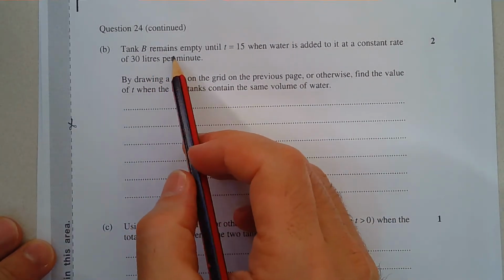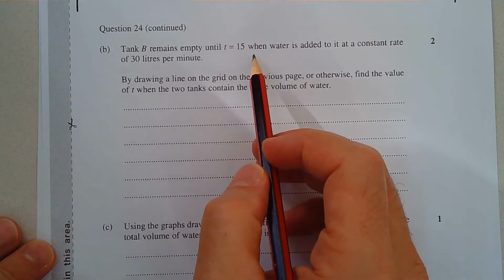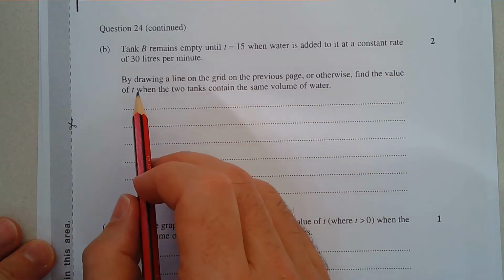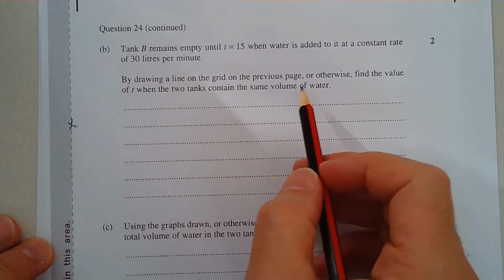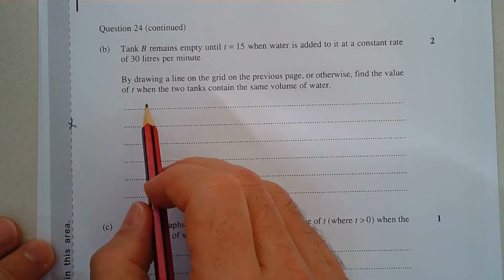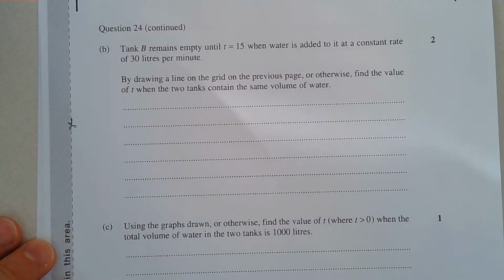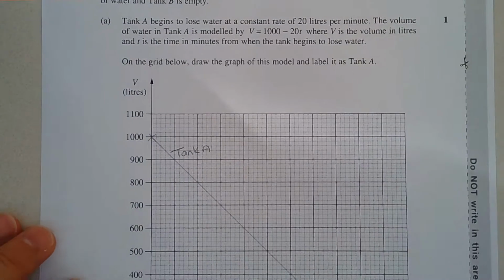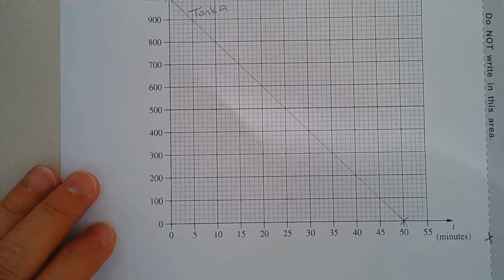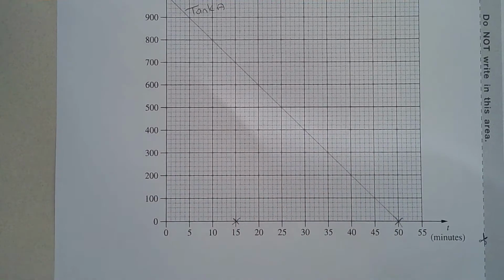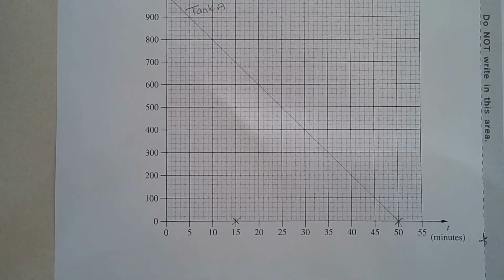Tank B remains empty until t equals 15 when water is added to it at a constant rate of 30 litres per minute. So by drawing a line on the grid on the previous page or otherwise, find the value of t when the two tanks contain the same volume of water. Okay, so I think we'll just use the graph. It's probably going to be easier. We know at the 15-minute mark, tank B is initially empty and it's filling at the rate of 30 litres per minute.